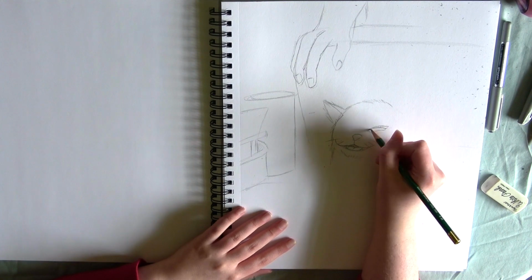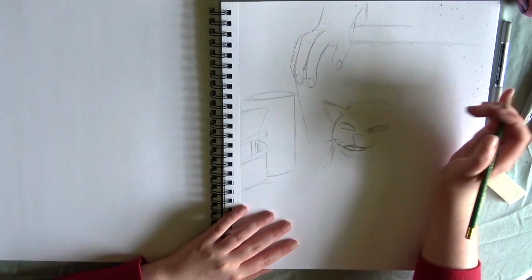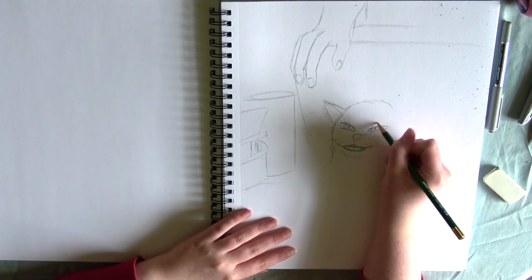I think the hardest part for me is trying to draw a cat in a realistic art style. I'm not really used to it, so it's kind of a challenge for me.